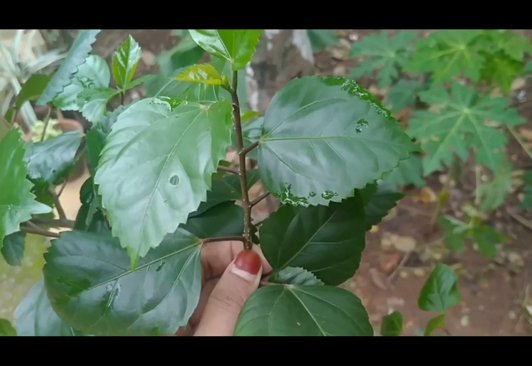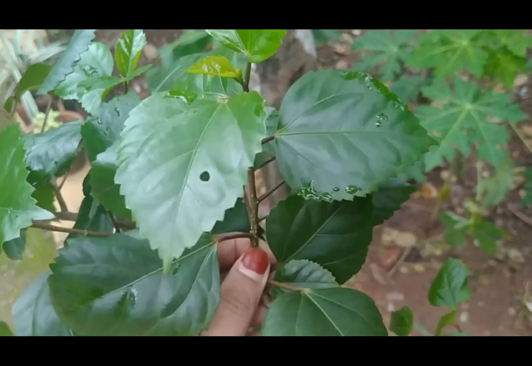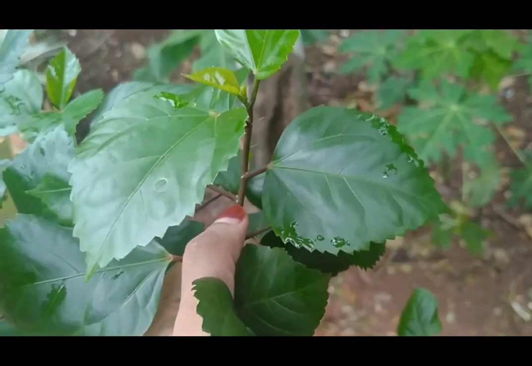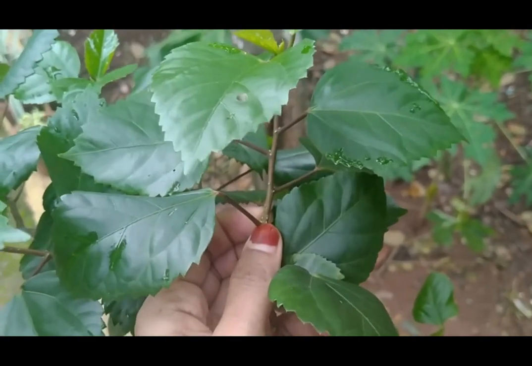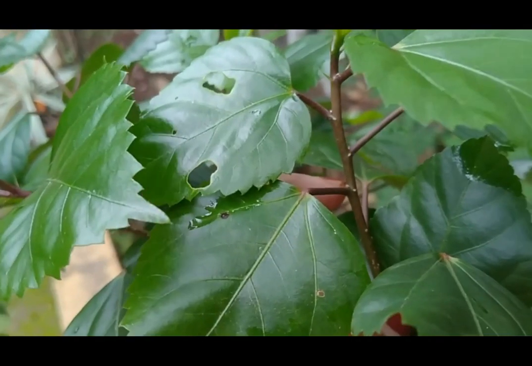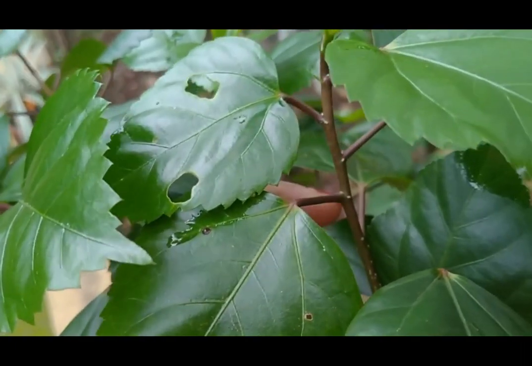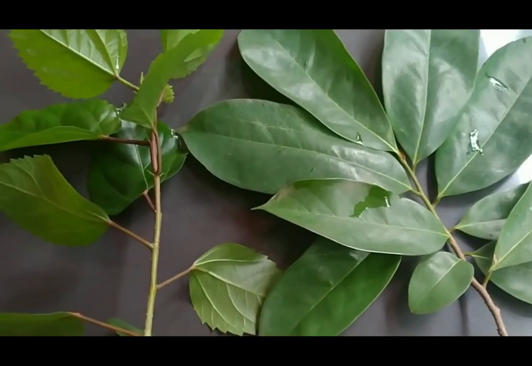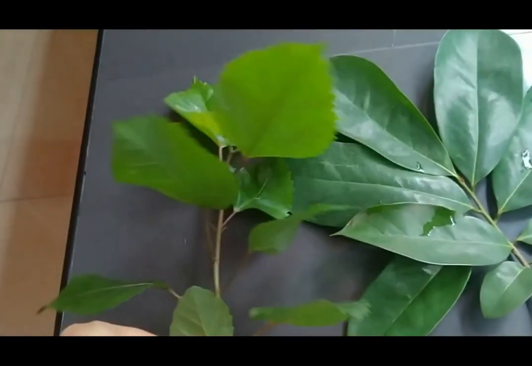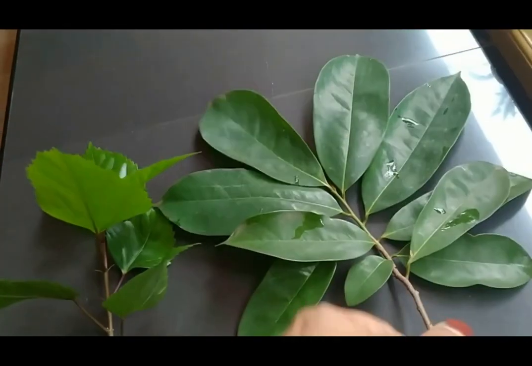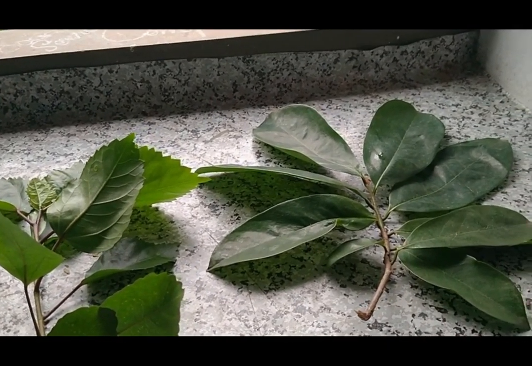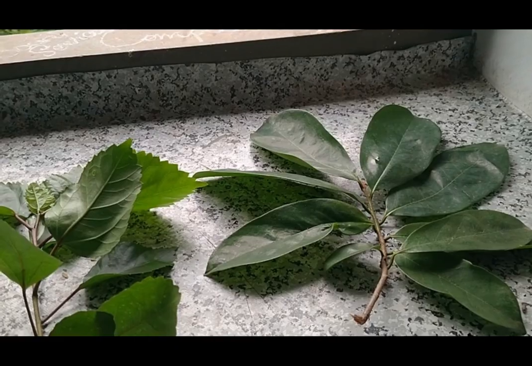Hibiscus phyllotaxy is an example for alternate phyllotaxy. Here you can see each node contains only a single leaf. Every node contains a single leaf and they are arranged oppositely. One on this side and the other one this side. And there are two different types of alternate phyllotaxy: spiral alternate phyllotaxy and disticus phyllotaxy. Hibiscus is an example for alternate spiral and annona is an example for alternate disticus phyllotaxy.